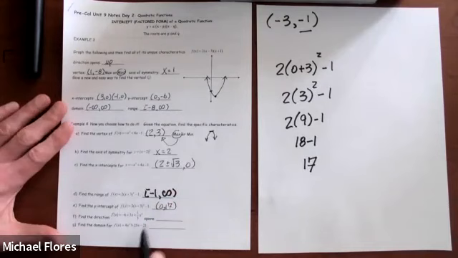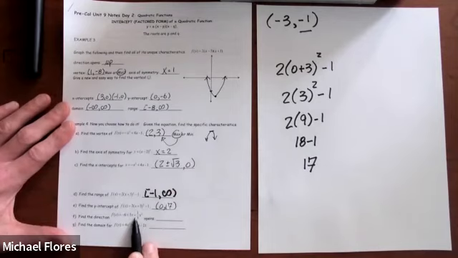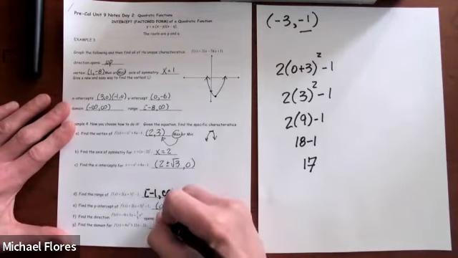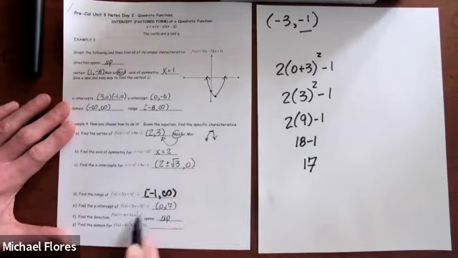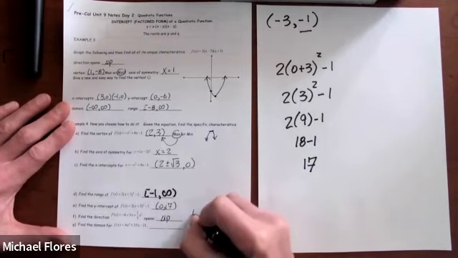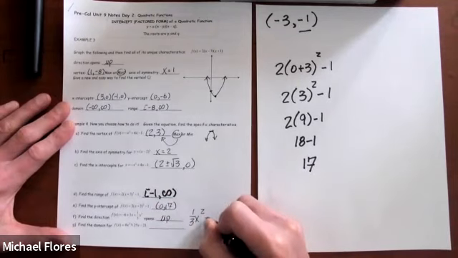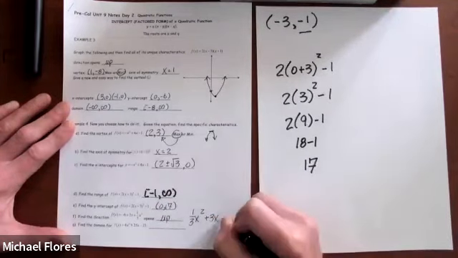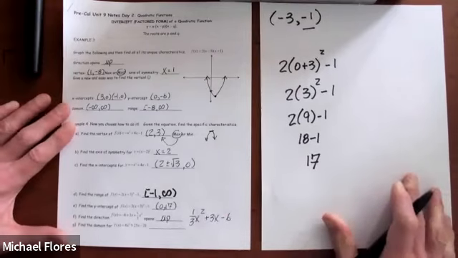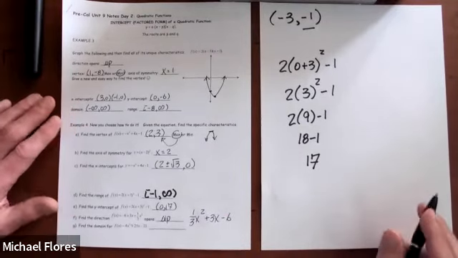Find the direction that this opens. Well, let's identify where x squared is here. The number in front of x squared, is it negative or positive? It's positive. So it's going to open up. This one was not written in the correct order. It should be written like this. That's how it should be written. So maybe that's a little bit more clear as to why it opens up.